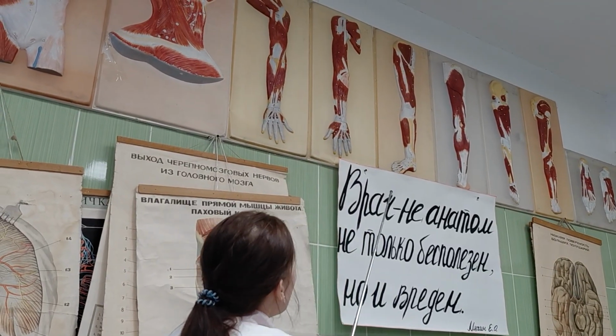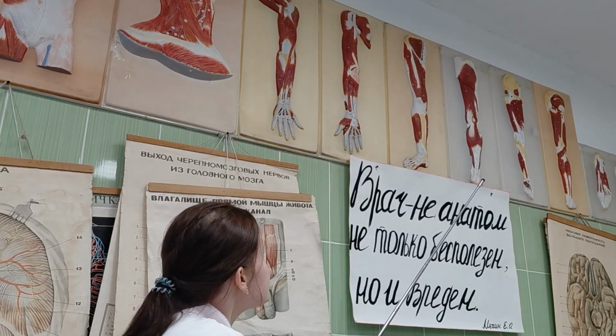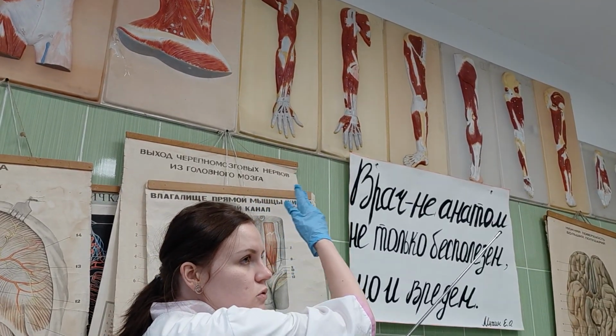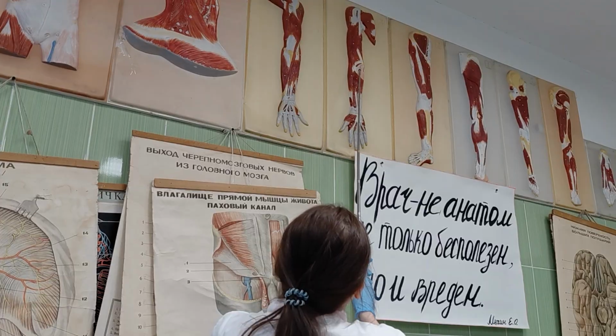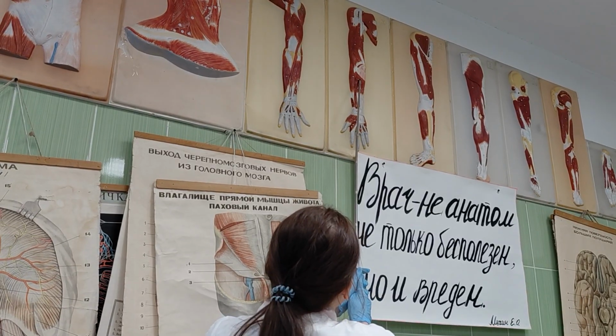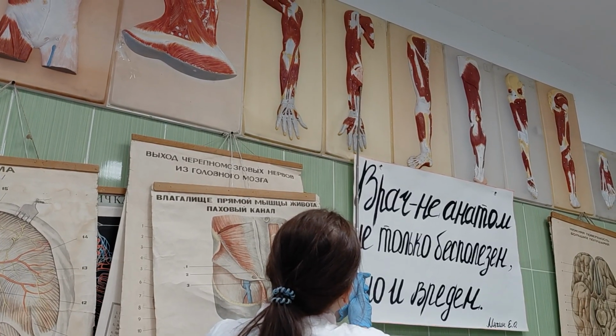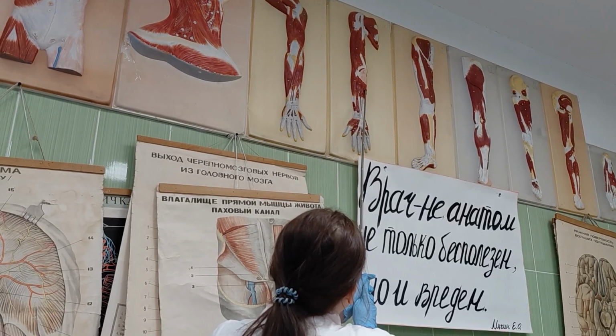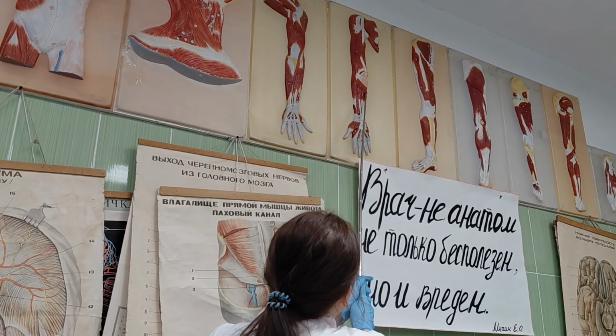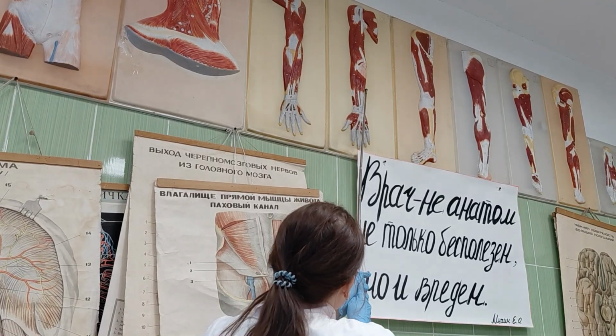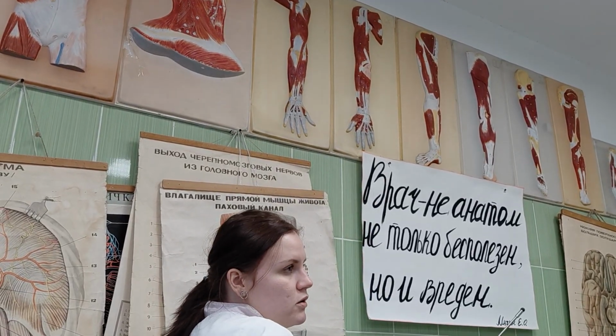So you can see how I study from lateral to medial: pronator teres, musculus flexor carpi radialis, palmaris longus, musculus flexor digitorum superficialis, and musculus flexor carpi ulnaris.